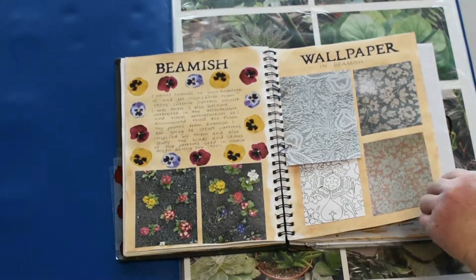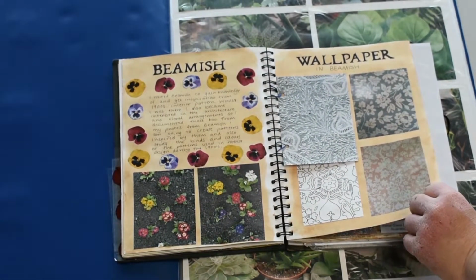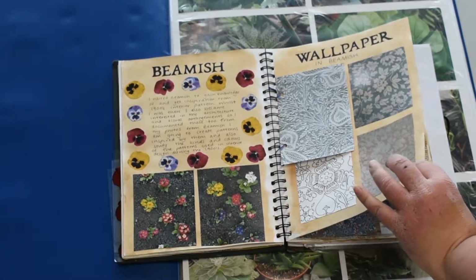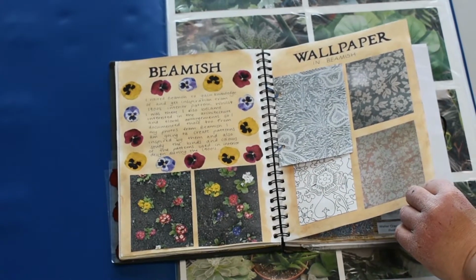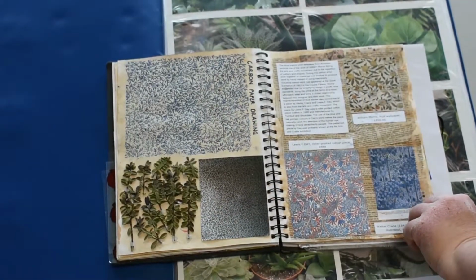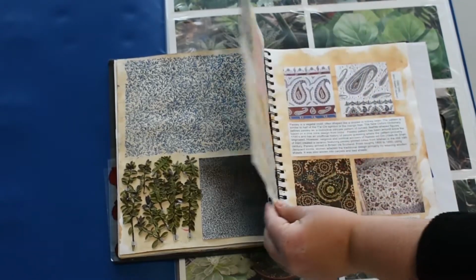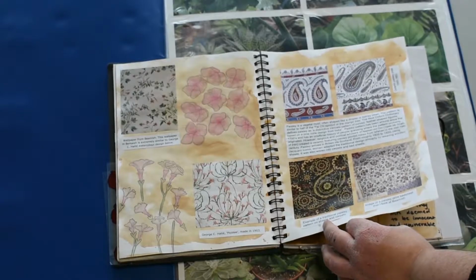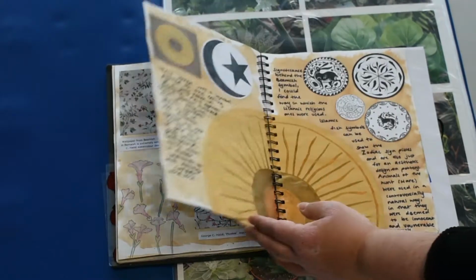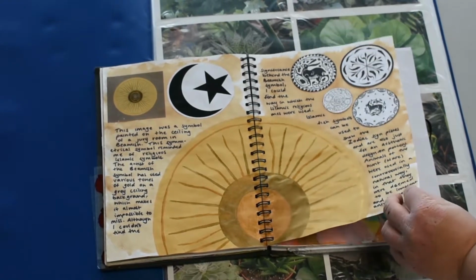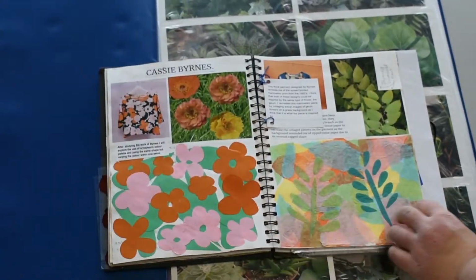So you'll see as she progresses that she documents these. In terms of visit, this student actually went to Beamish and studied some of the wallpaper in Beamish Museum as her visit for the project. She responded to these looking at how things were used in repetition. She also considers some of the other imagery that she sees at Beamish.